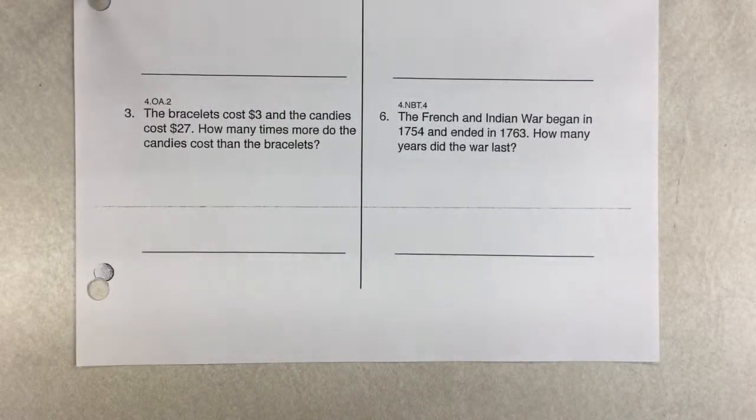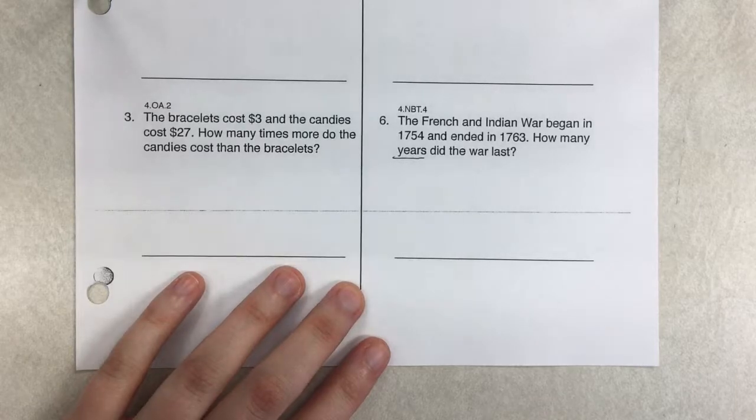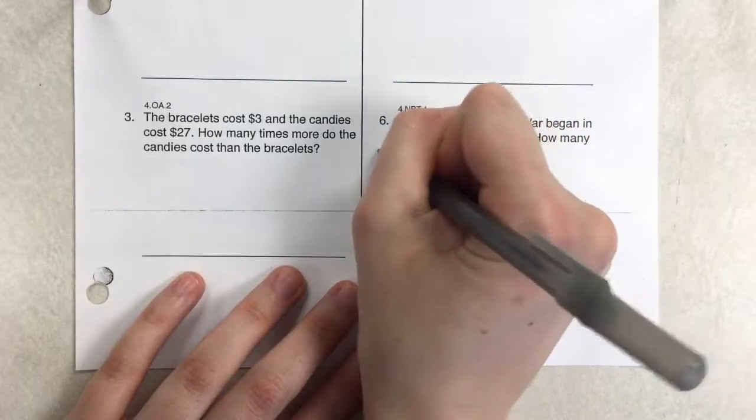Okay, number 6, we're looking at our last one here. The French and Indian War began in 1754 and ended in 1763. How many years did the war last? Now in this problem, there's not an obvious hint word that's telling us what operation to do, but it is asking us how many years. That's like asking us about elapsed time, how much time has passed. So if you're dealing with time, most of the time it's going to be subtraction, like in this case.